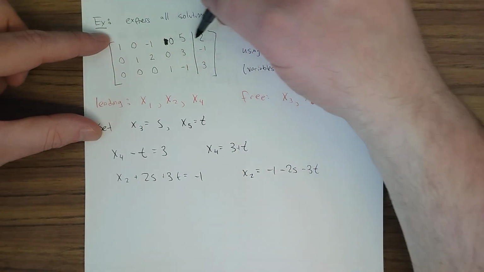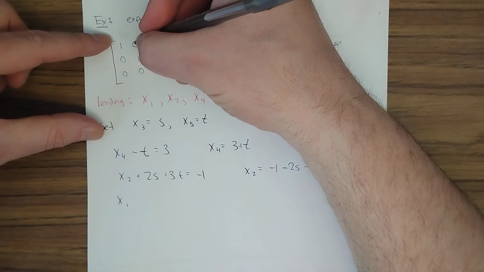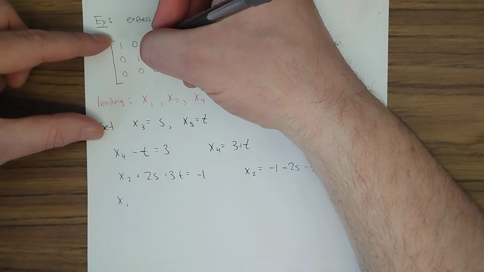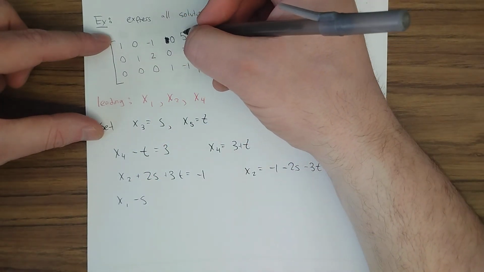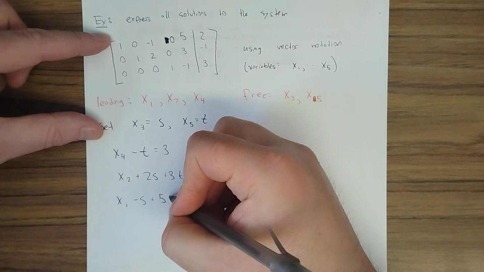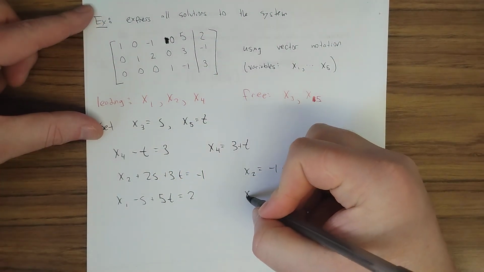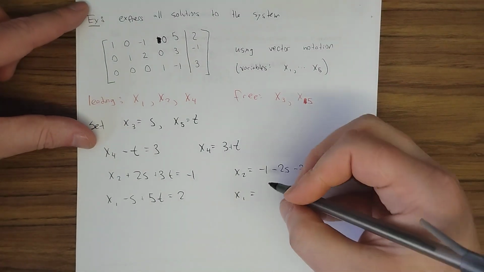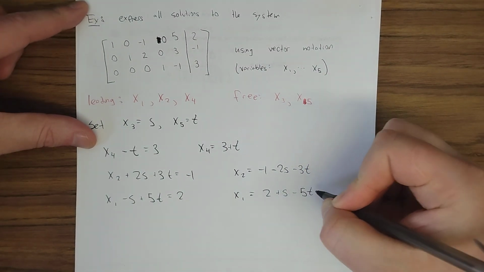Okay, top equation. x1, no x2s, minus x3, so I write minus s, and no x4s, and then plus 5x5, which is t, equals 2. Solve for x1. 2 plus s minus 5t.